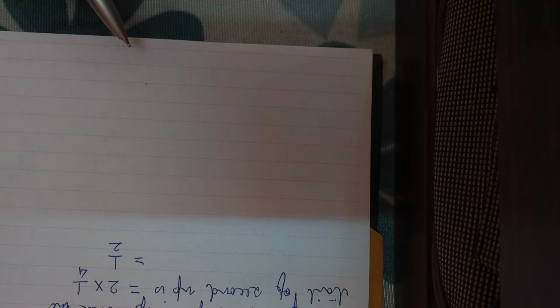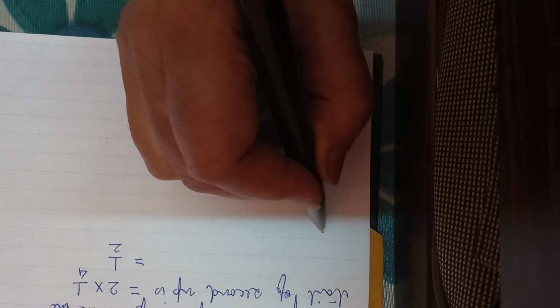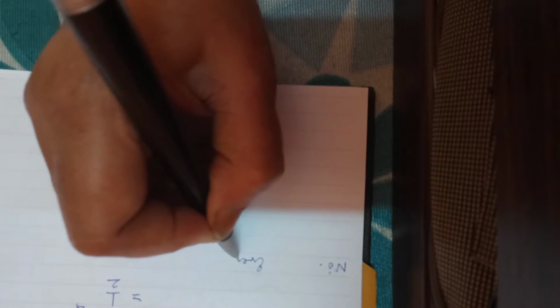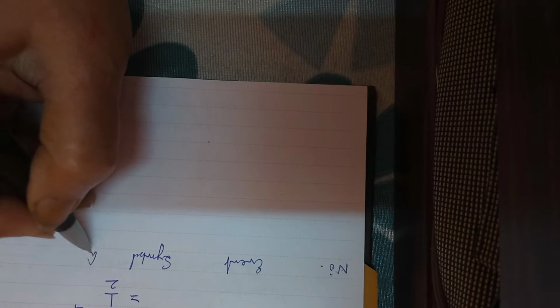So if you show this in tabular form, suppose you make a table. You call this number, then event, then you use a symbol, then you talk of weight, and then probability.